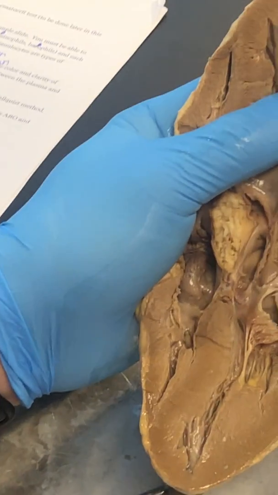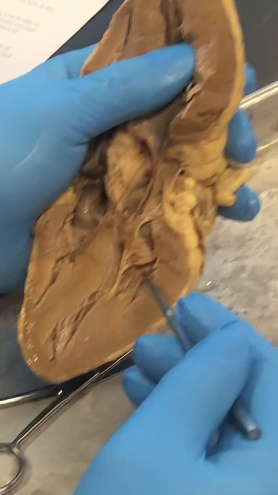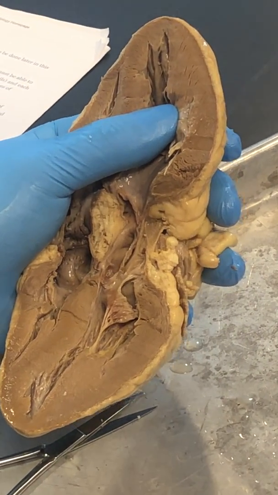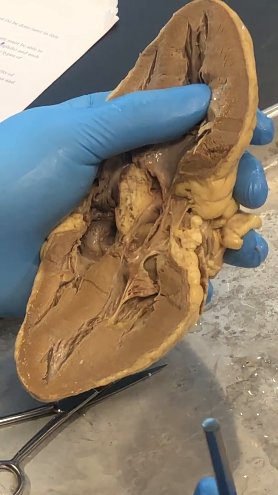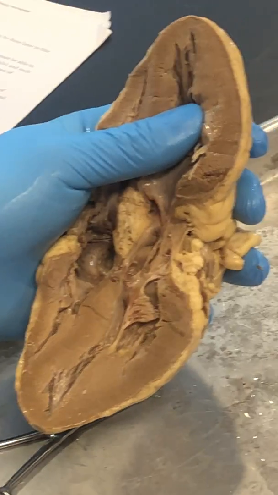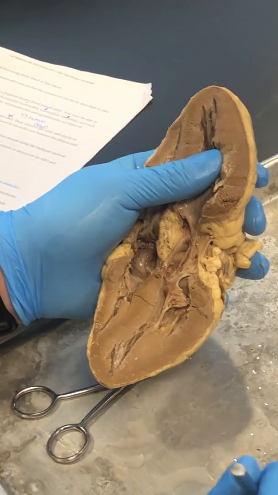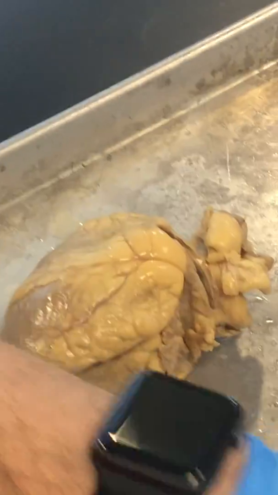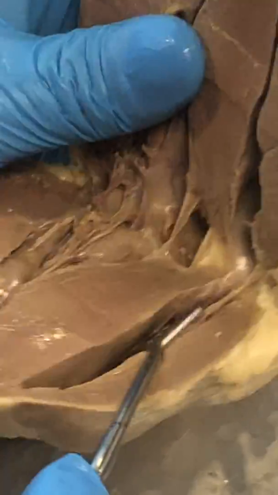Let's see. We did the chordae tendineae. Again, that should be your benchmark to find every single chamber, especially because every heart looks different. And did I do everything? I did everything that I can do on this heart. Can I go one more time with the inferior and superior vena cava? No problem.